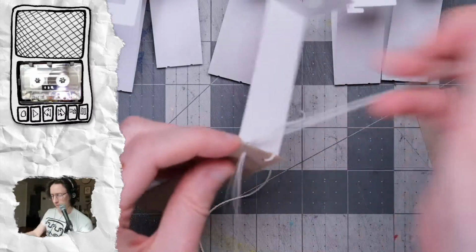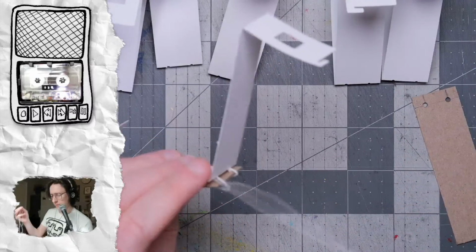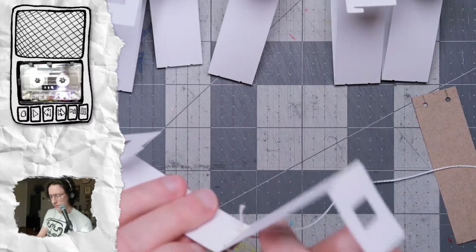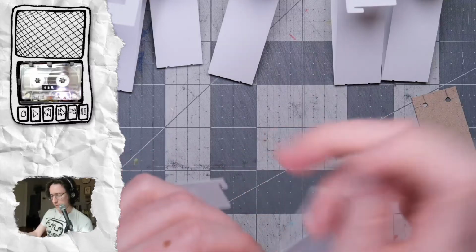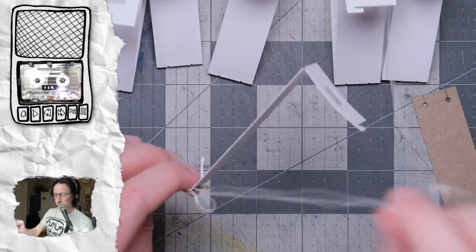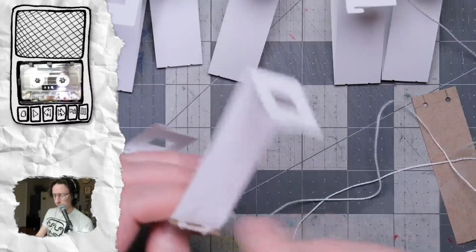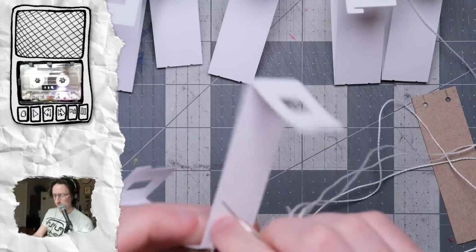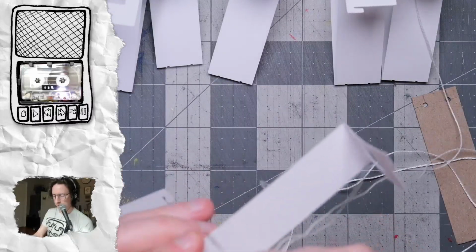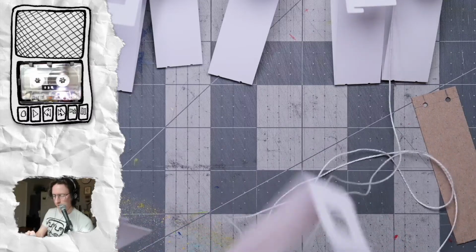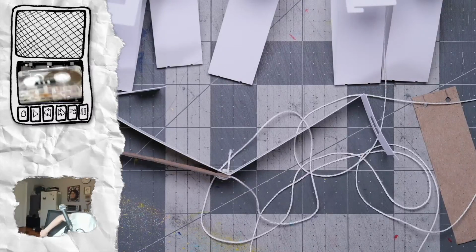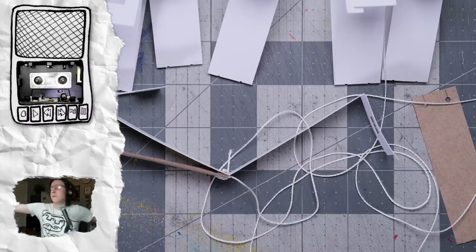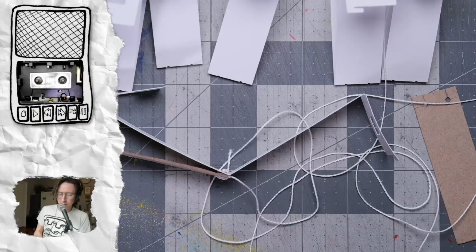Up through here. Loop around. After this, everything gets a bit easier. Pull that. Now we're on to the next. Trying to do too much all at once. I'll put on 3.